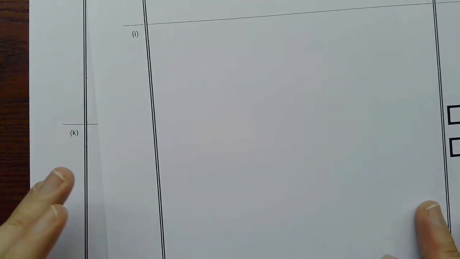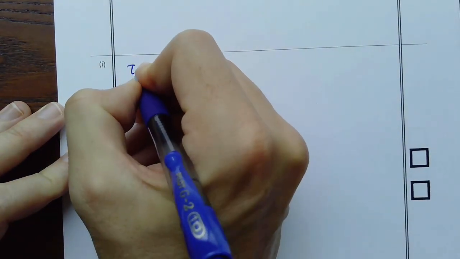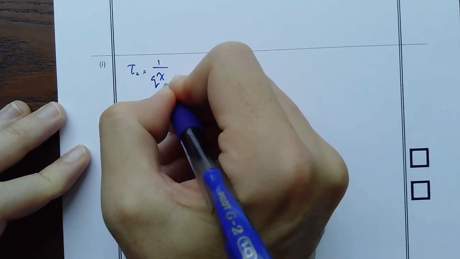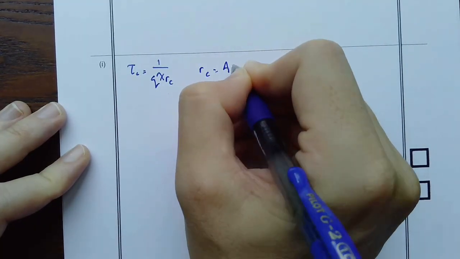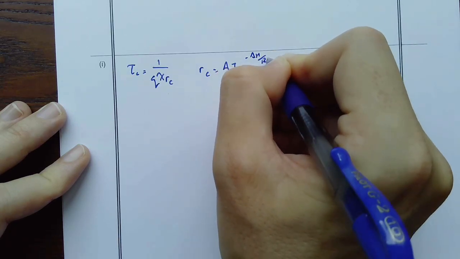Where to start? Luckily, they give you a huge bit of working space here. So let's see if we can figure out what's going on. First things first, I'm going to write tau c, which is 1 over q chi rc. And my rc is A T e to the minus delta H over RT.